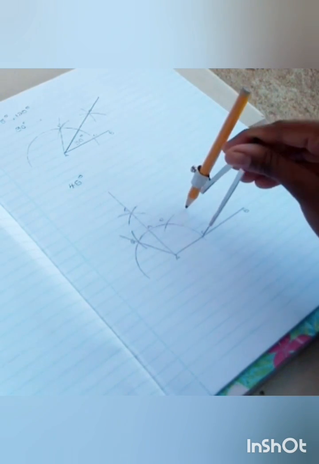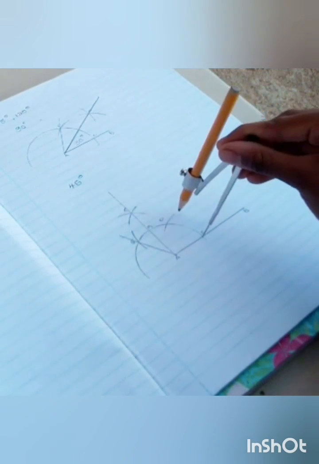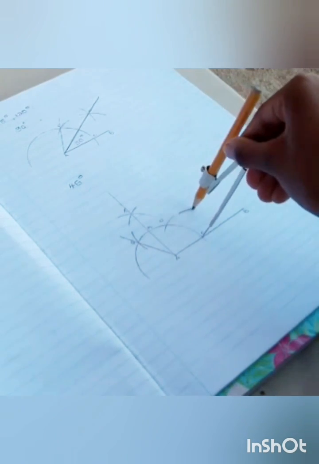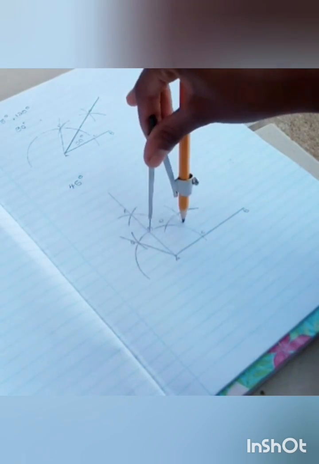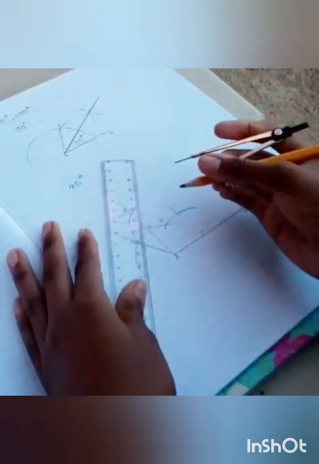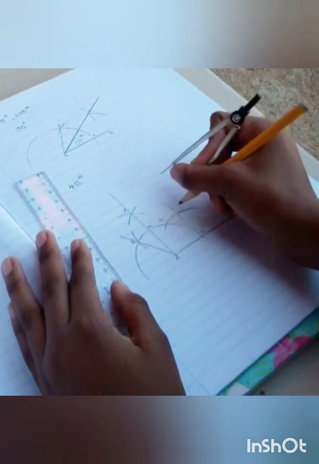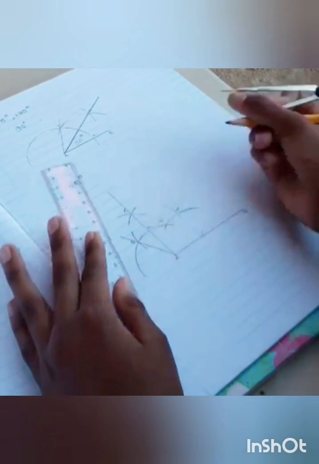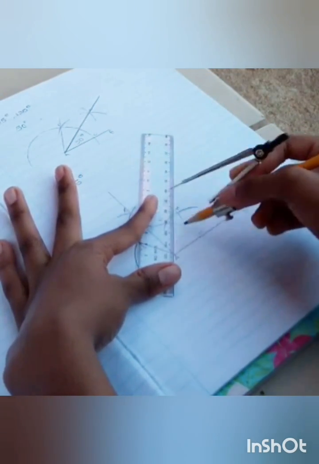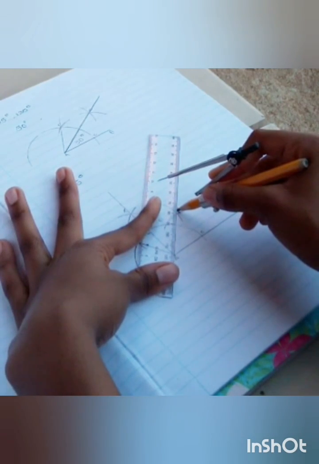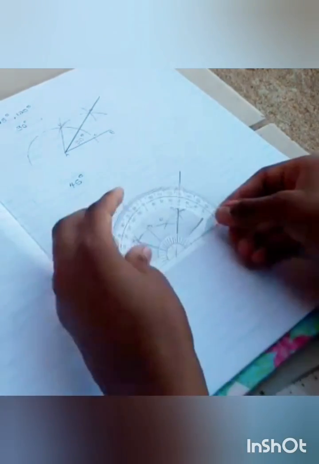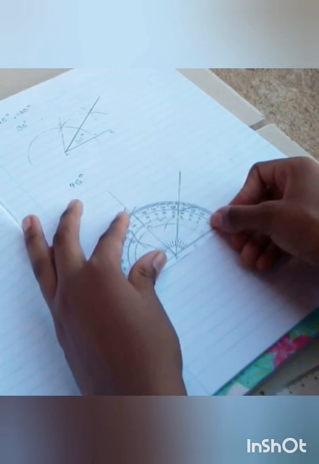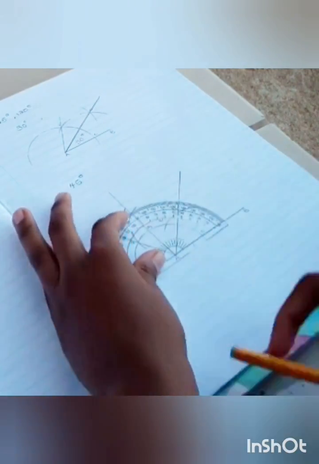Then I'm going to locate my compass at point C again, then draw an arc. Then point G. Then draw an arc. Then we are going to connect. We are going to name this point H. Then we are going to connect point A and point H. Then you measure this and check if it is really 45 degrees. Yes, it is 45 degrees.